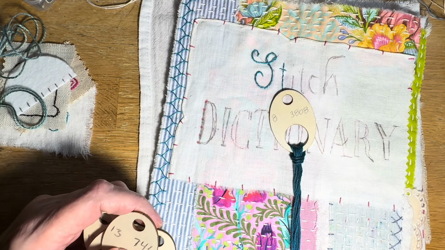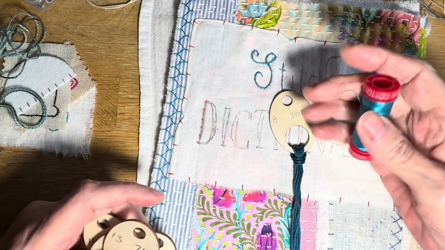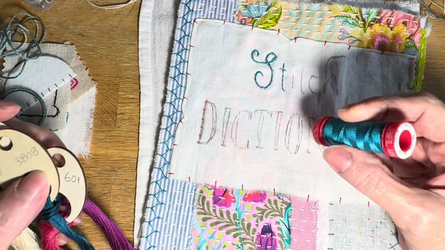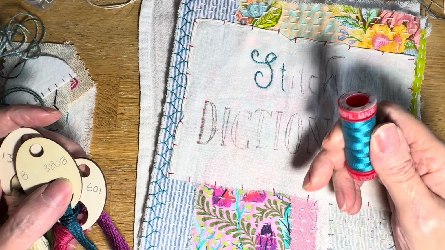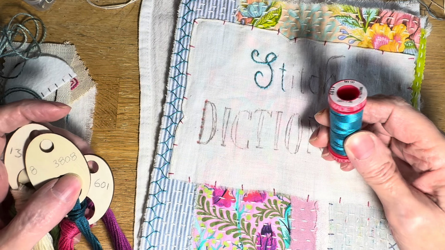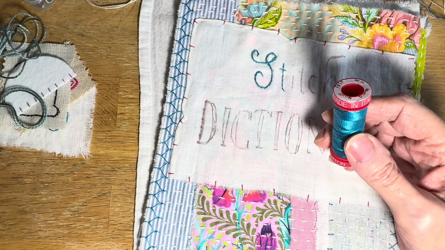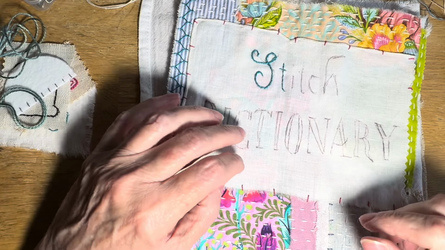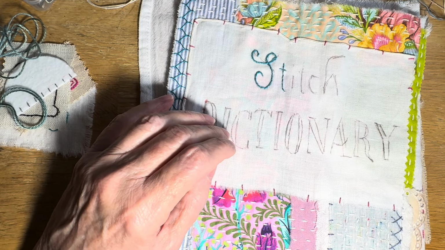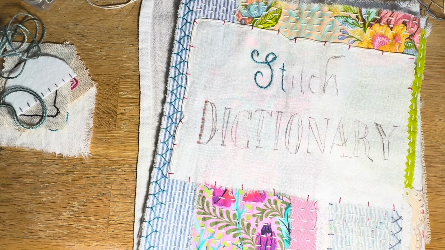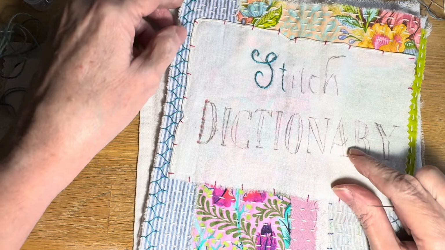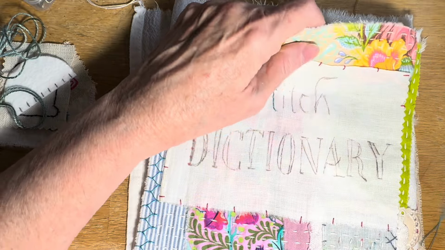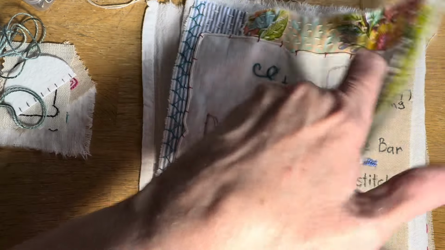Then I have 3808. The other thing that I used up here is Aurifil cotton. It's a number 12. It's very, very thin, and I like it a lot. I like using it. So I'm going to show you again in this video. Because we haven't done stem stitch yet, before we start on that, there's one other thing that I wanted to mention.